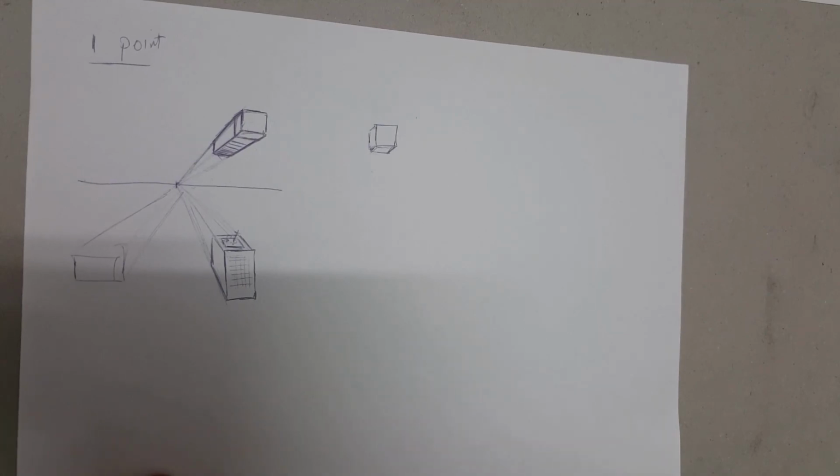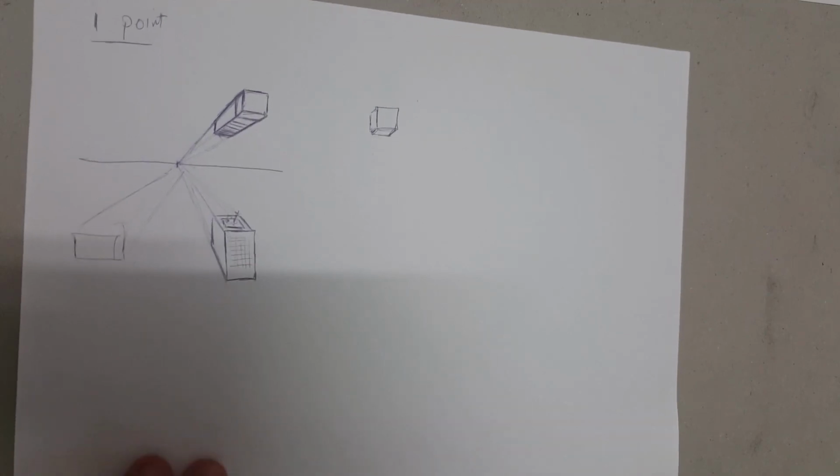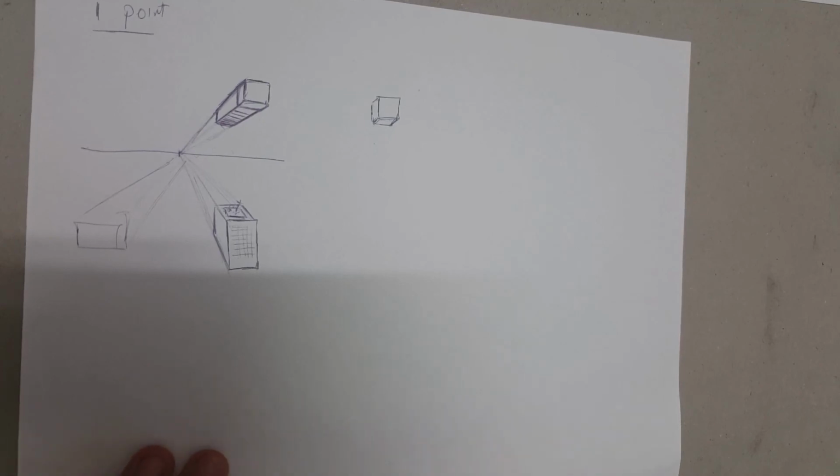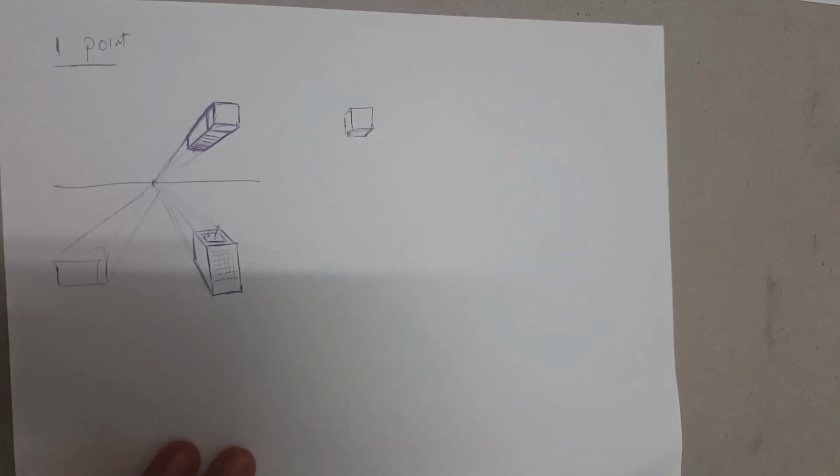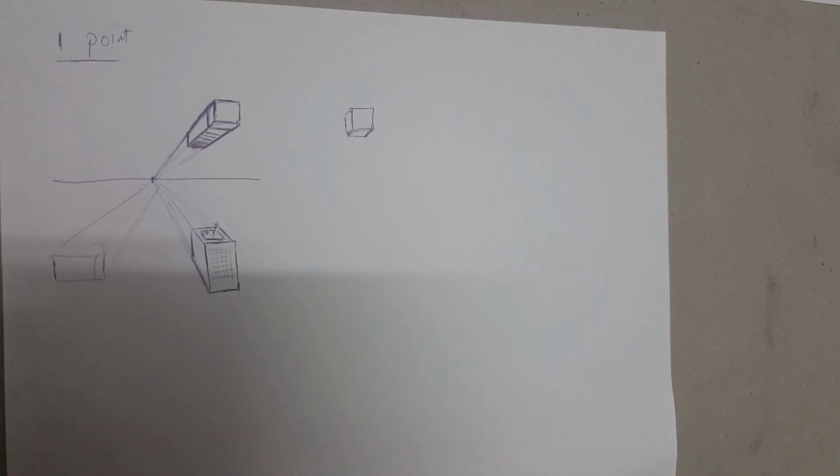You could try it out, and try to create more complicated drawings here. So in the next lesson, we will start to explore two-point and maybe eventually three-point perspective, so that you have more tools at your hands to draw more creative drawings here.